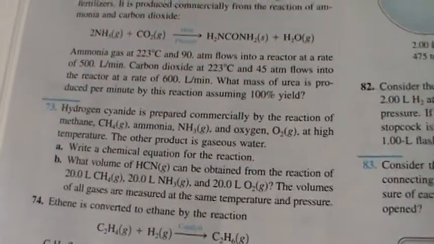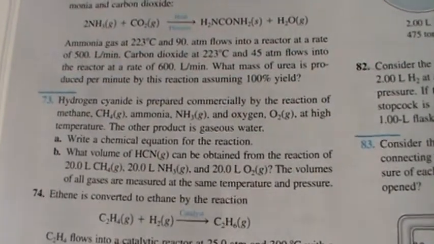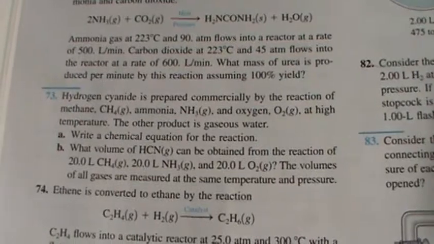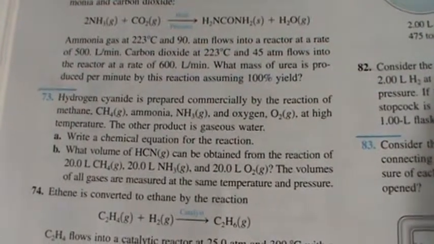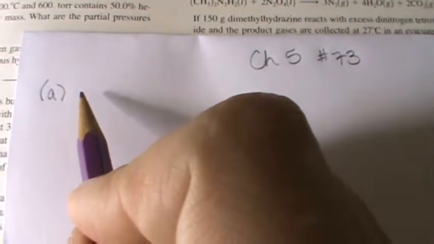So part A says to come up with a chemical equation for the reaction. This is that hydrogen cyanide is prepared commercially by the reaction of methane, ammonia, and oxygen at high temperature, and that the other product is gaseous water. Okay, so let's come over here and think about that. I'm getting kind of a funny glare here, so hopefully everybody can see this well.